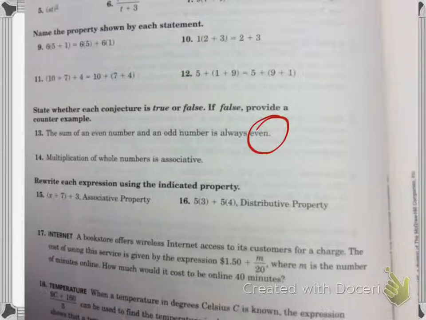Now, once you do one, do another one. And if you do a second one, do a third one. If it seems like it's always going to be an even number, your answer is true. If the answer is false, you found an odd number, write down the example that got you the odd number.